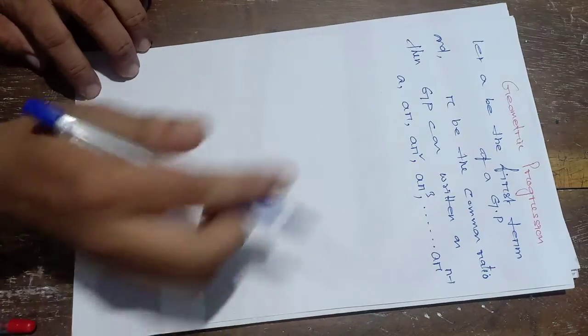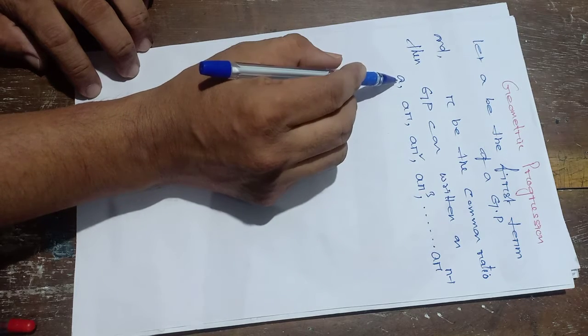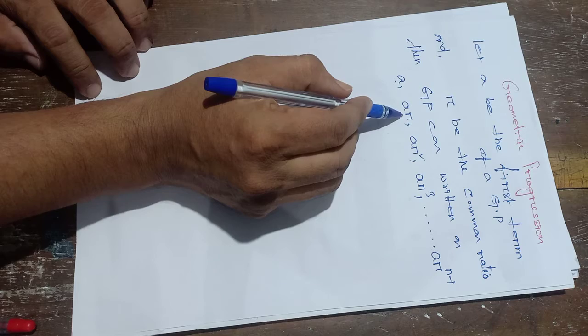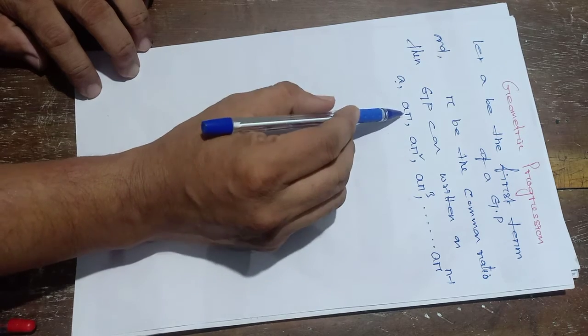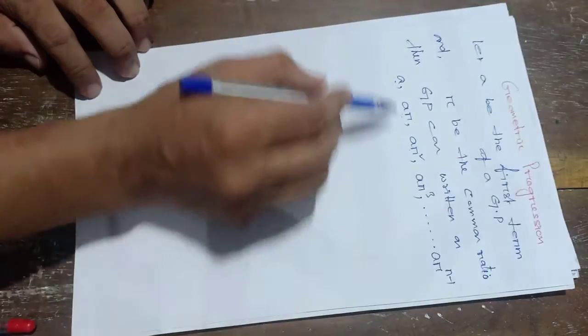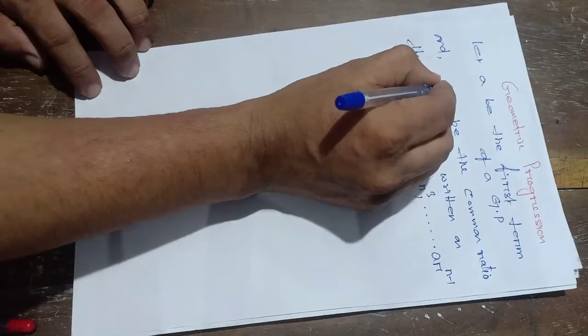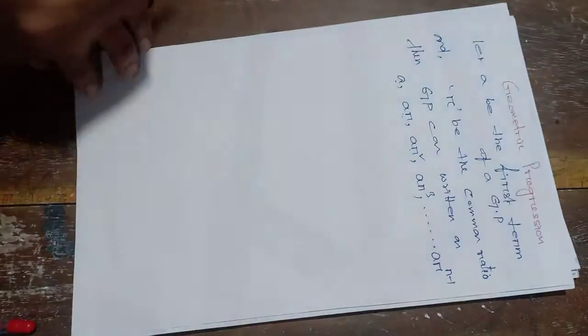Students, you can see that the first term is a, and if you divide the second term by the first term, you get r. If you divide the third term by the second term, you get r, and so on. So r is the common ratio between two consecutive numbers and a is the first term.